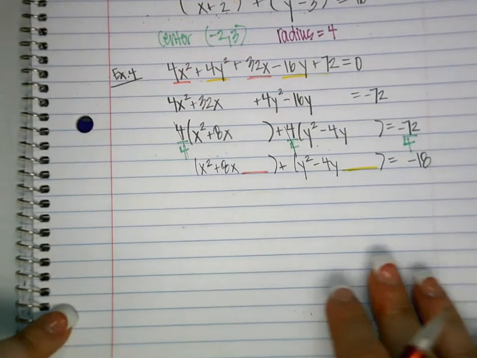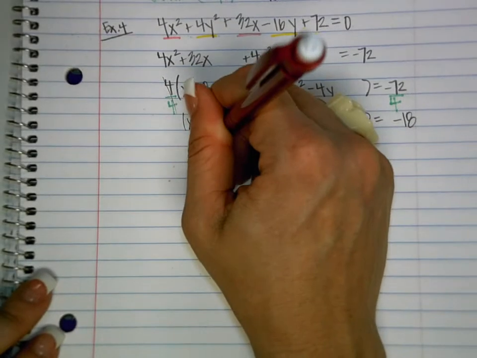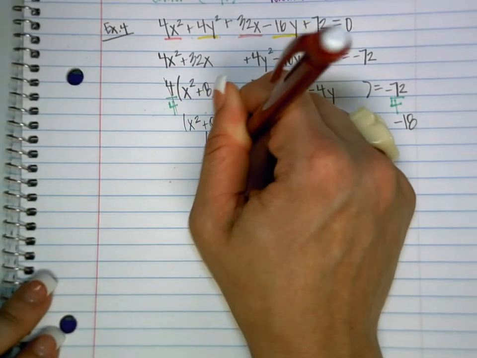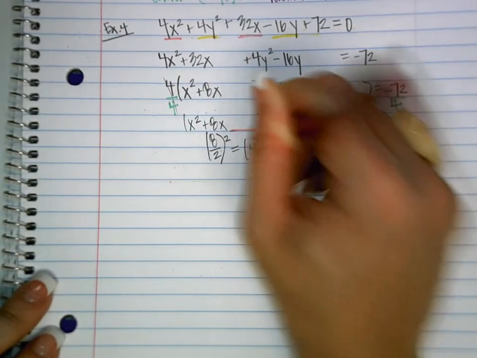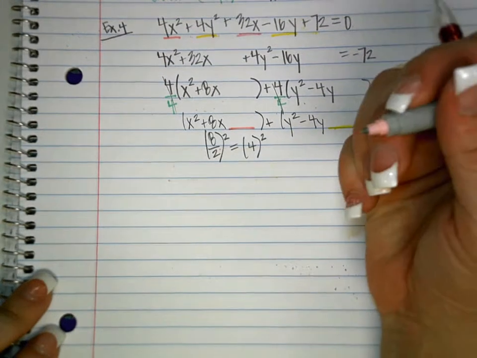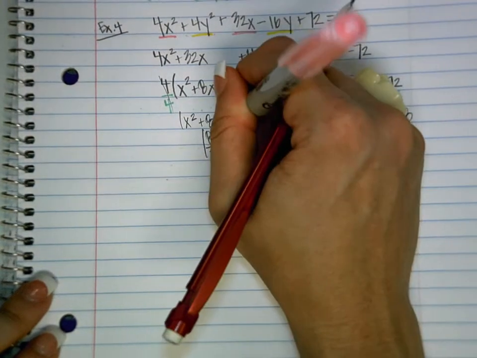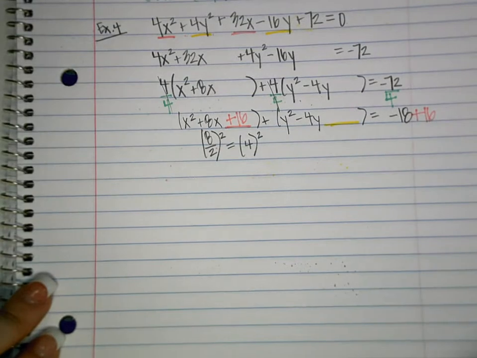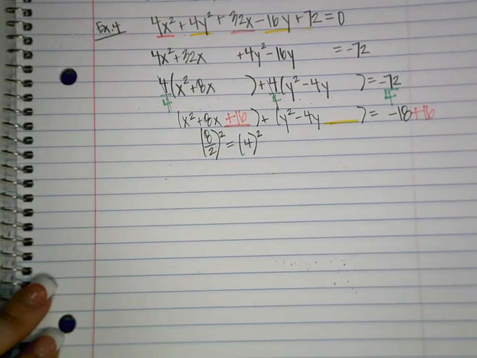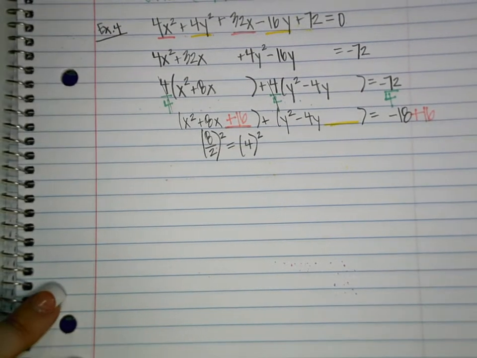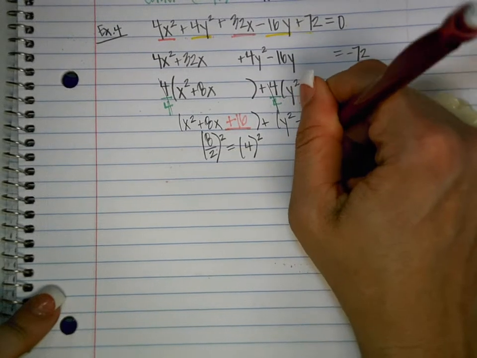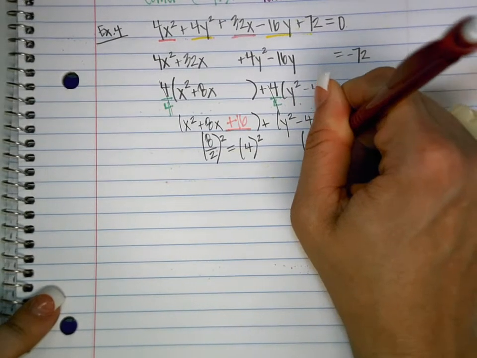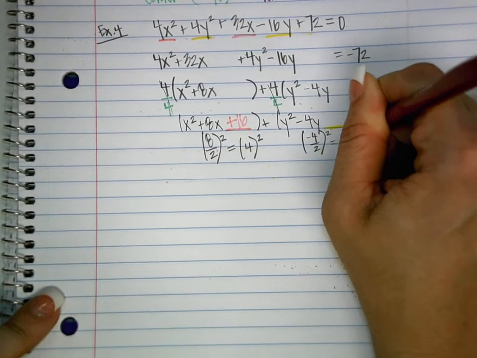Complete your squares again. So 8 over 2, quantity squared. What are we going to add to the x's? 16. Yes. What's going to be added to the y's? Positive 4.